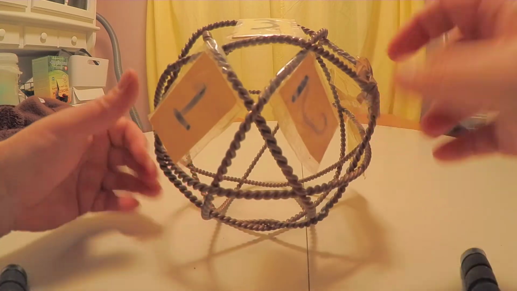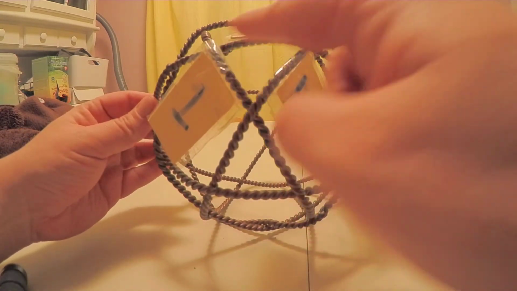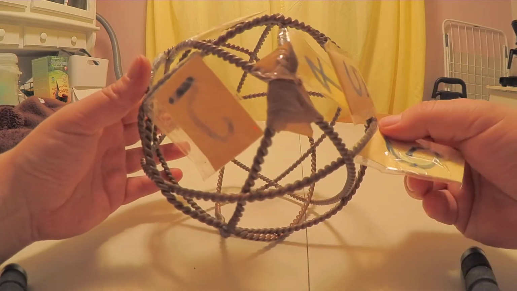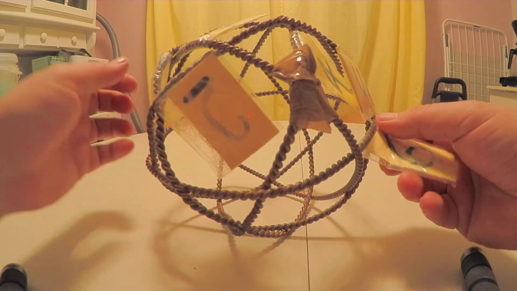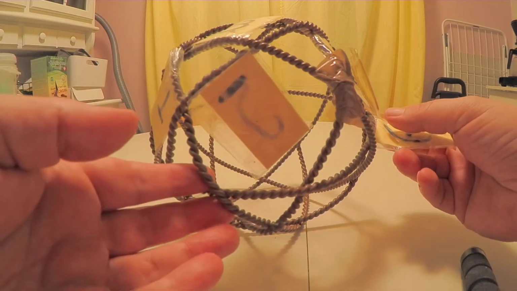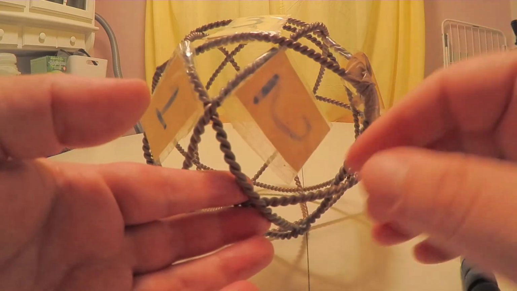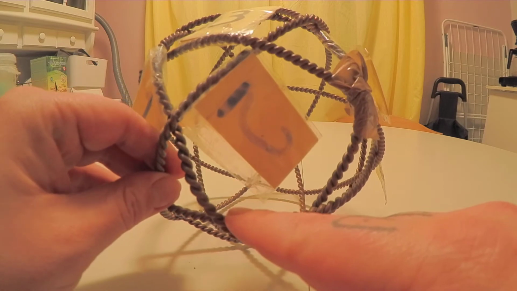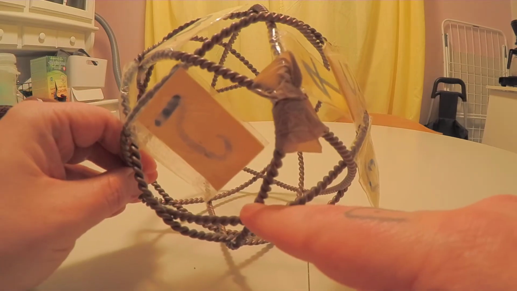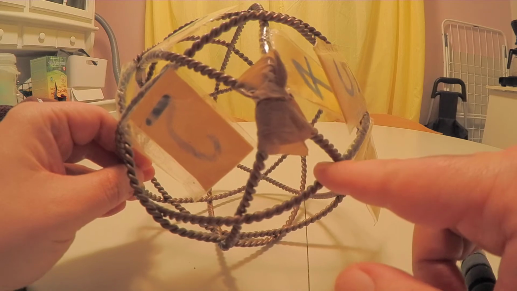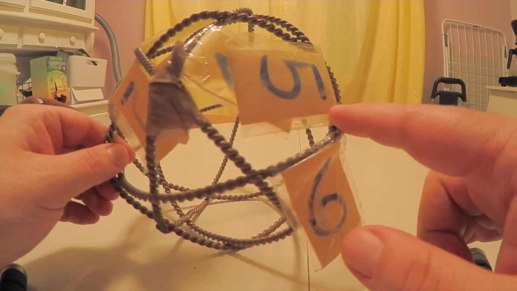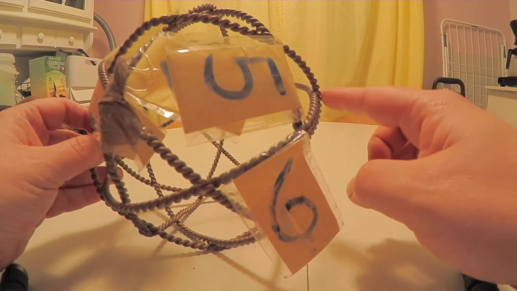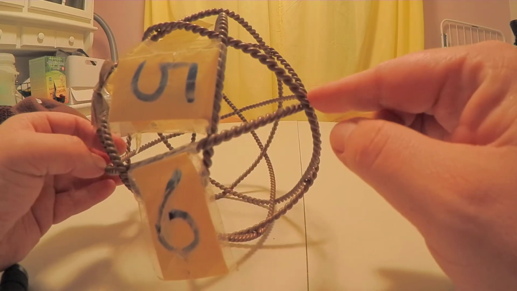Let me start over here again. 1, 2, 3. Then we're going to find the 6th ring. It is this one. So if we once again start at the bottom, where the 6th ring crosses the 1st, it goes under, then it goes over number 4, then it goes under number 3, over number 5, under number 2, this is the 2nd ring, so it goes under number 2.